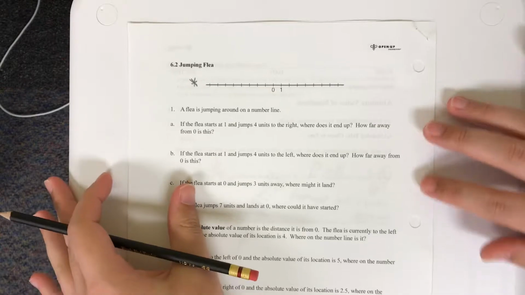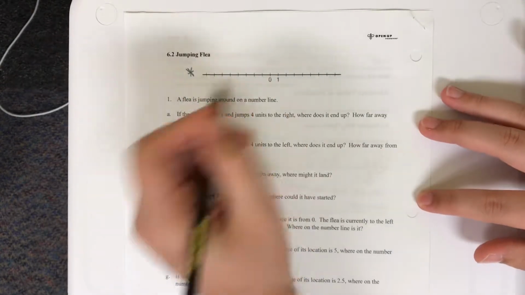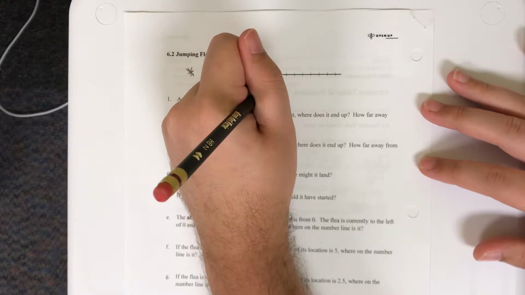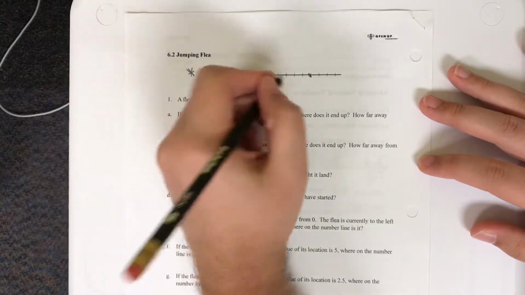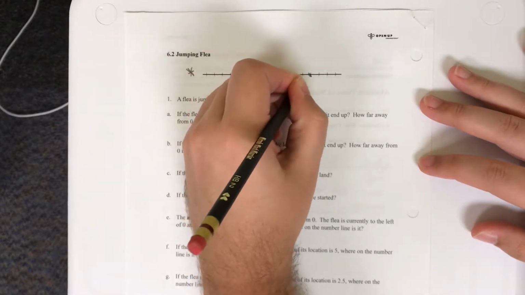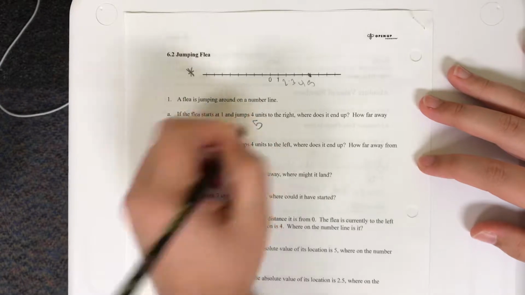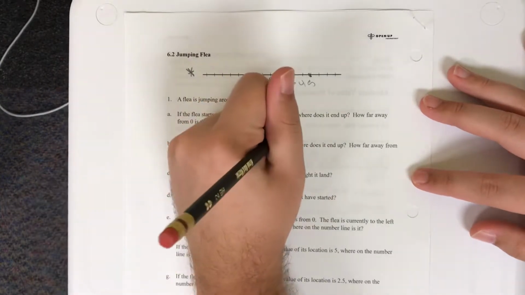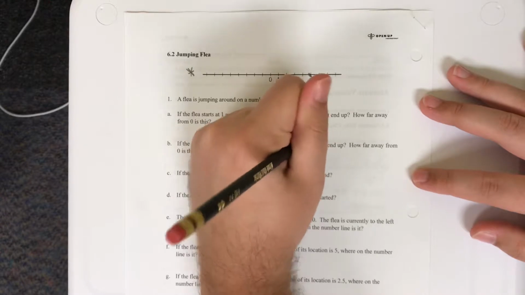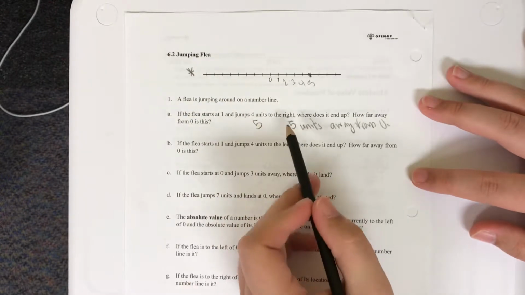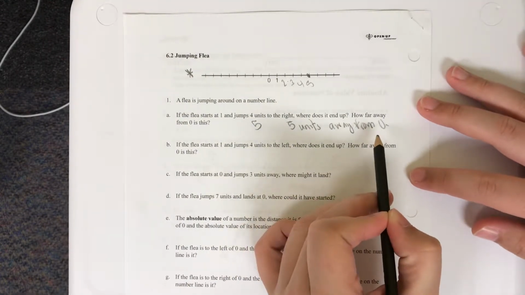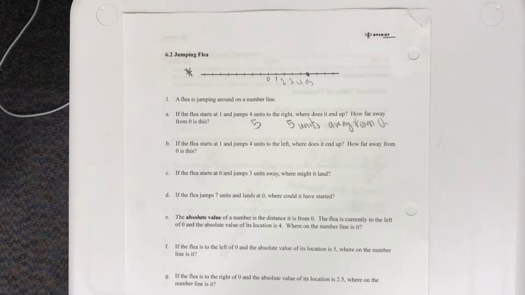It says a flea is jumping around on a number line. If the flea starts at 1 and jumps 4 units to the right, that means 1, 2, 3, 4, I'm going to be there. So there's where the flea is. Where does it end up? Well, if we're counting by ones, that's going to be at 5. And it says, how far away from 0 is this? That is 5 units away from 0. The reason we're saying this is because we're really trying to get students to understand this concept of absolute value. Absolute value asks us how far a number is away from 0. And so we really want students to get that.